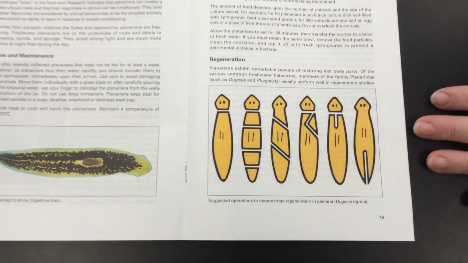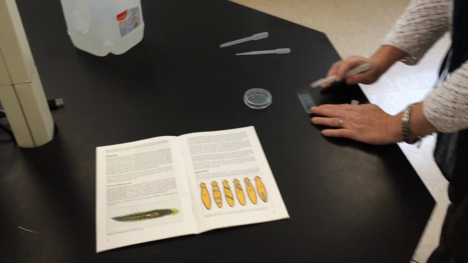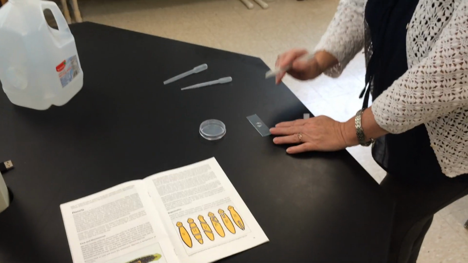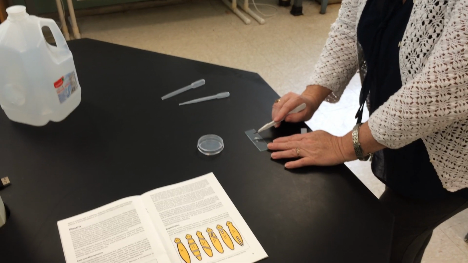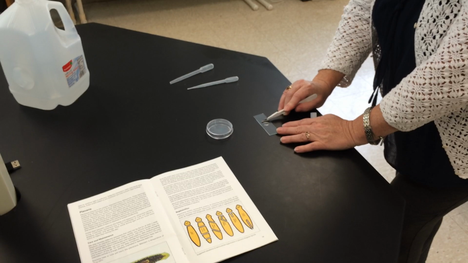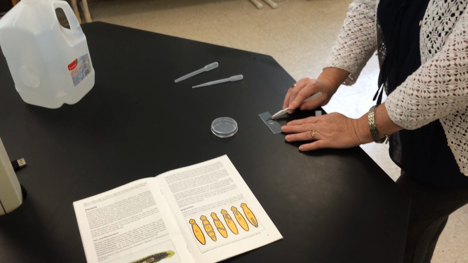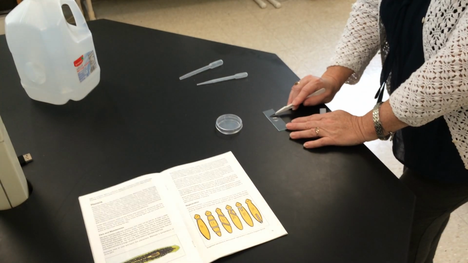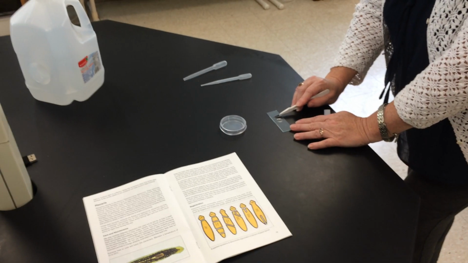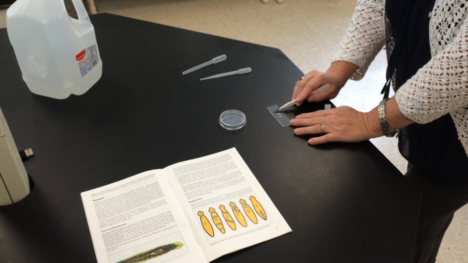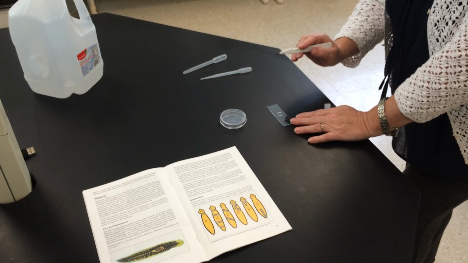Okay? And when you do that, you're going to wait for your planaria to slow down. You're going to take your scalpel and go straight down and through the planaria, and you're going to count 1, 2, 3, 4, 5. Scoot your scalpel just a little bit. 6, 7, 8, 9, 10, and then bring your scalpel up.